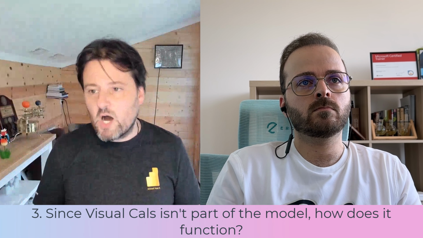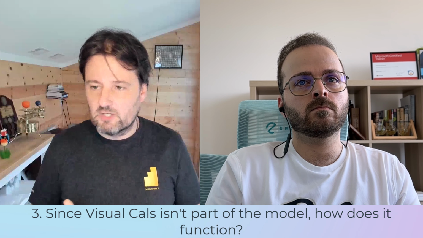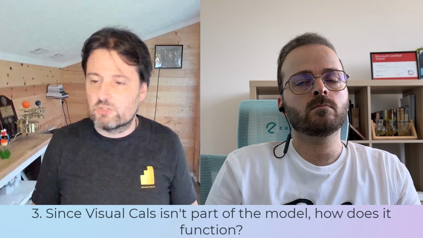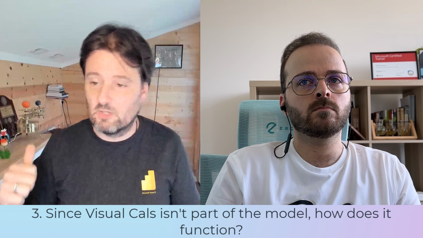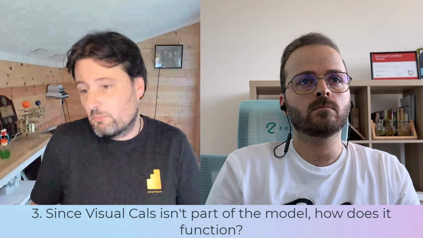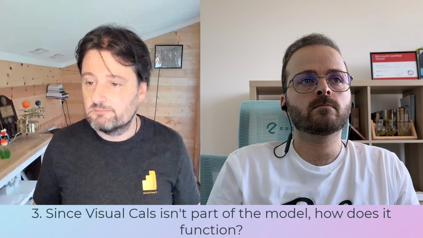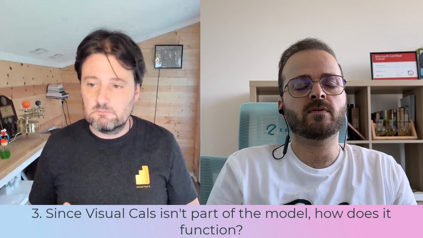So that's why they are not in the model, because putting them into the model would mean they have to behave more like measures, which would bring them always back to the lowest level, as well as the added complexity of the DAX you would have to write. So they are not in the model for that reason. Okay, that's perfect.